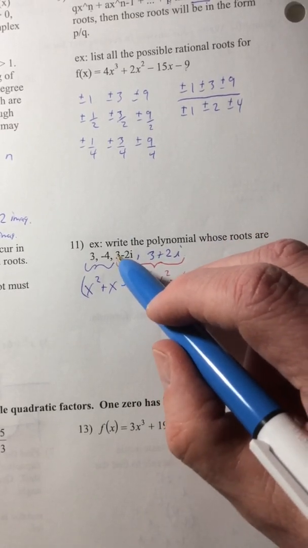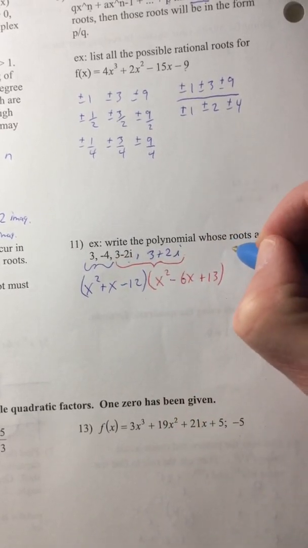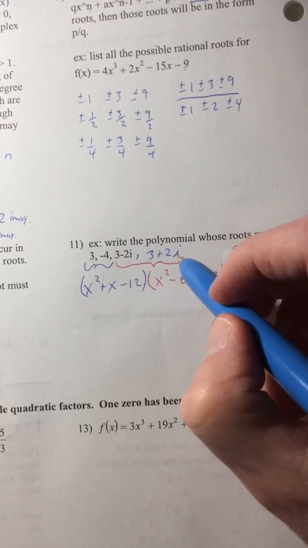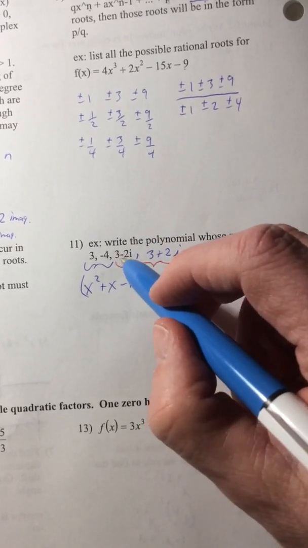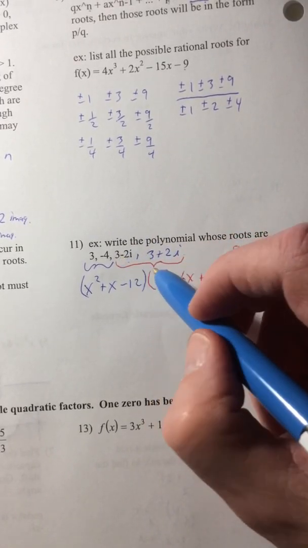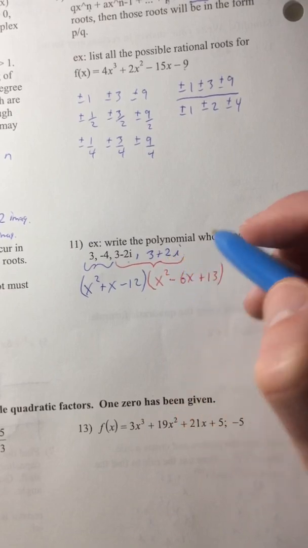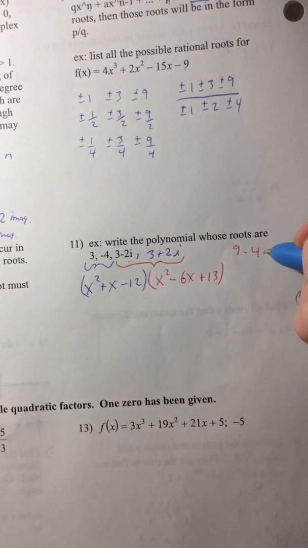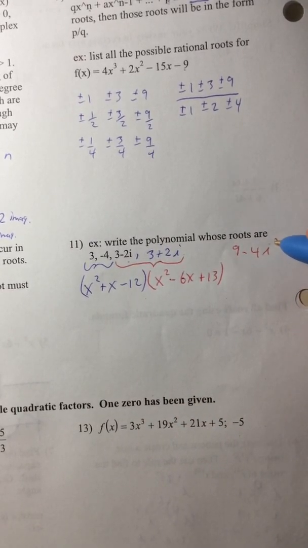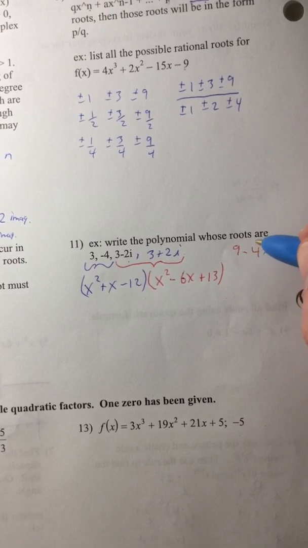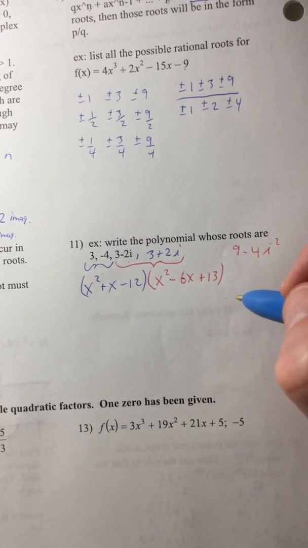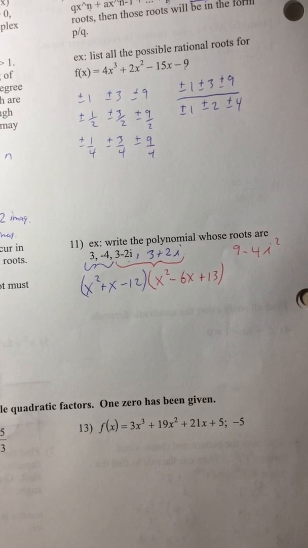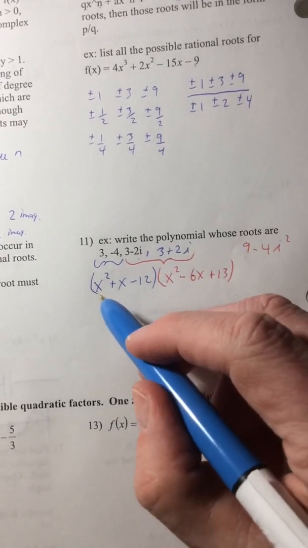And just to verify, 3 times 3 is 9. We did that work right over here. 9. 3 times 2i is 6i. 3 times negative 2i is negative 6i, and then negative 2i times positive 2i is negative 4i squared. i squared is negative 1, times the negative 4 is positive 4, plus the 9 makes it 13, just like we said. And back to multiplying all this together.